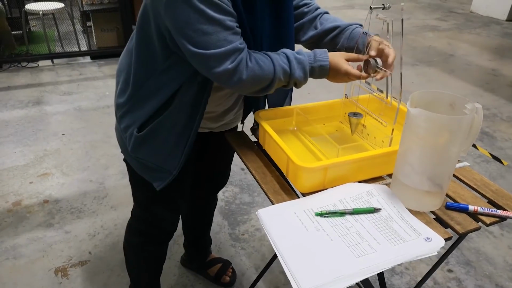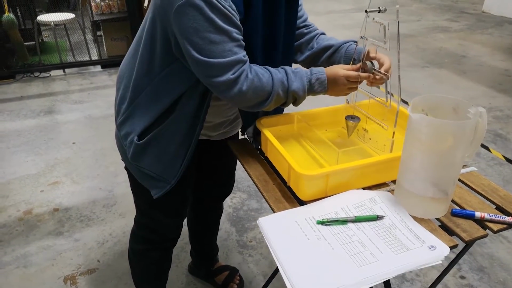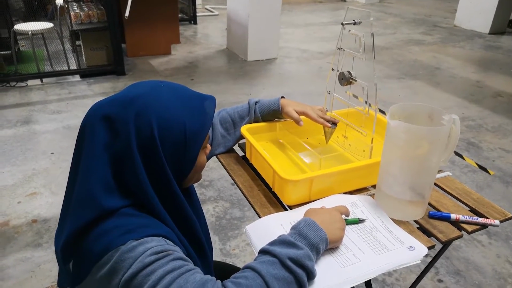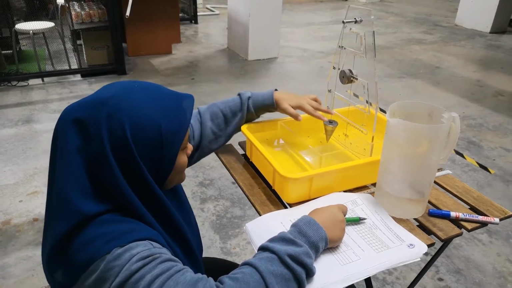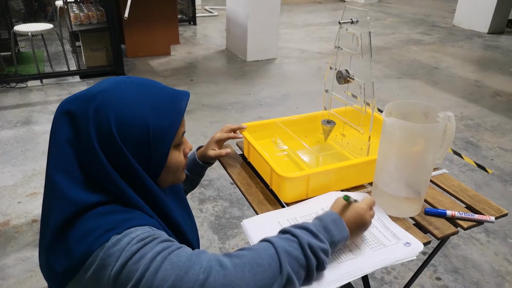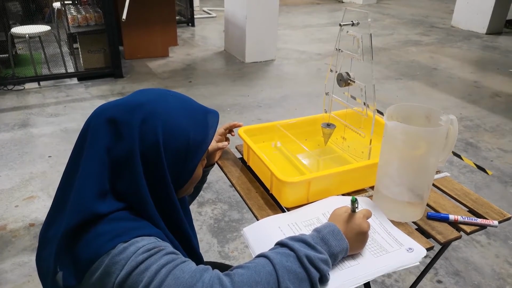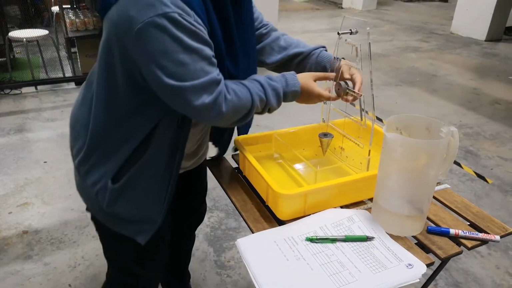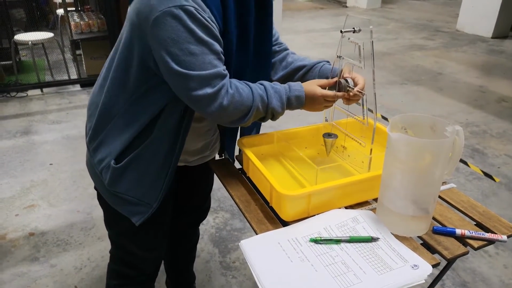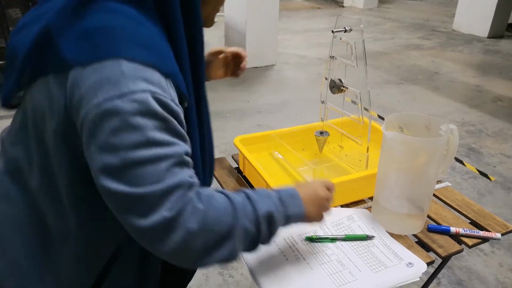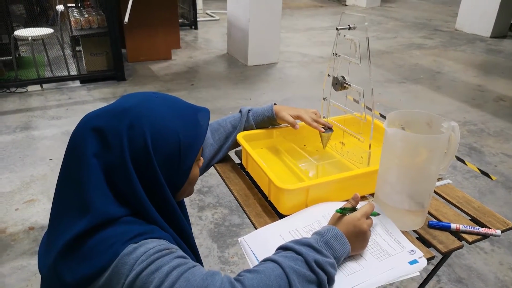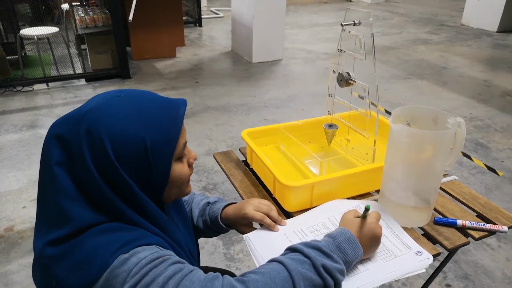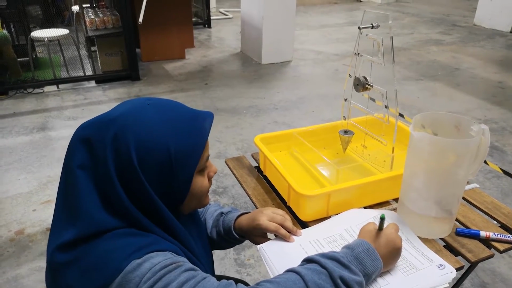And then we move to the left side. Make sure the reading is stable. Then for the next, 20, we get 4 degrees. Then we move again. For negative 30, we get 6 degrees.